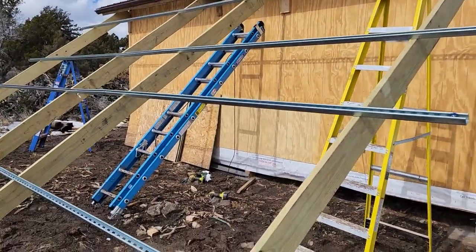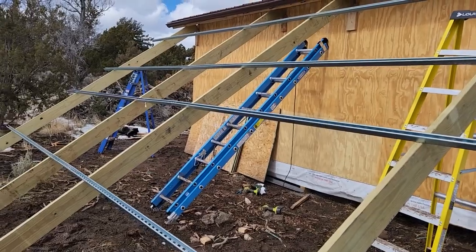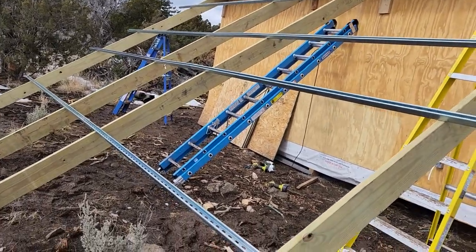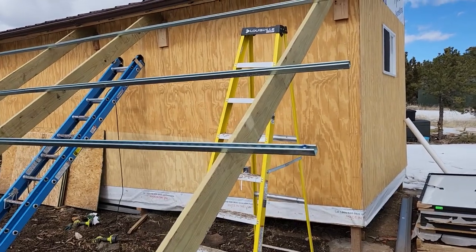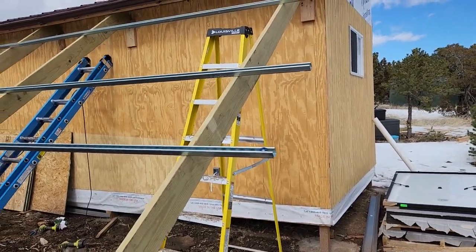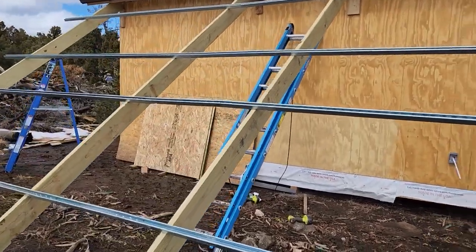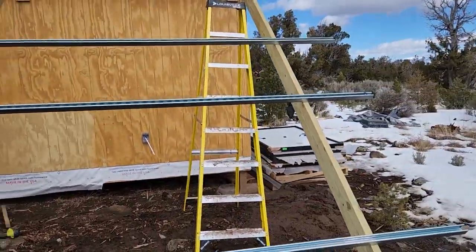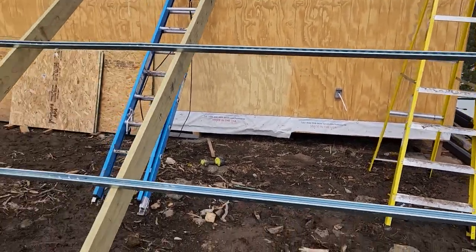Eventually this will become a greenhouse, so I'll be taking all this down, reusing this lumber, and definitely these channel struts that I just got at Lowe's. You can get them at Home Depot. Your local hardware store has these things, and so I should be able to mount my solar panels. That's my next step. I had to put a piece in.